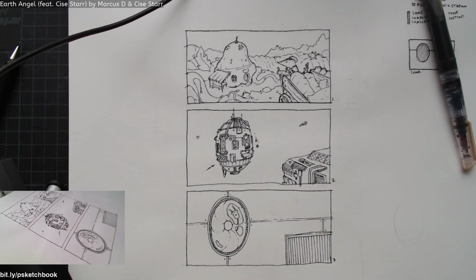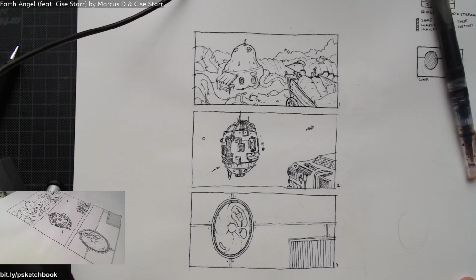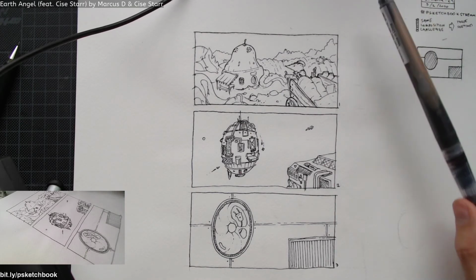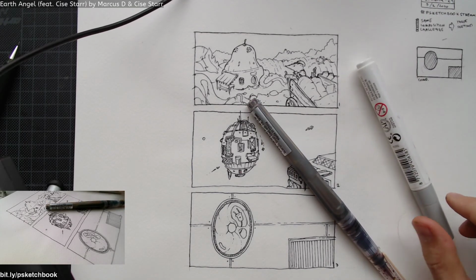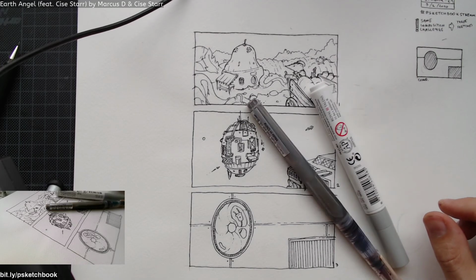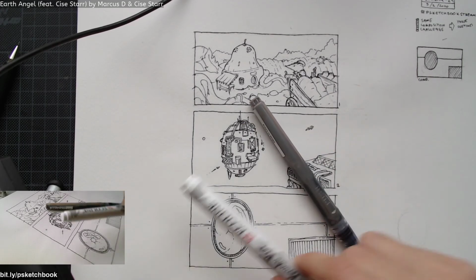It seems like today we'll have a little bit of a shorter stream because we're kind of done with everything. Alright, I think I will actually use one of these inks to separate the objects a little bit better.